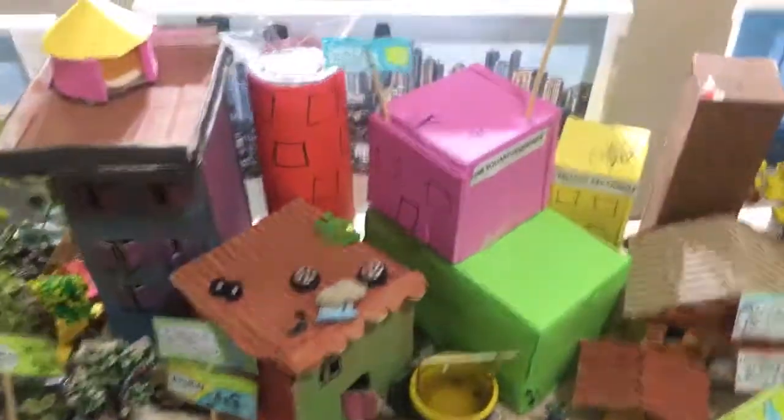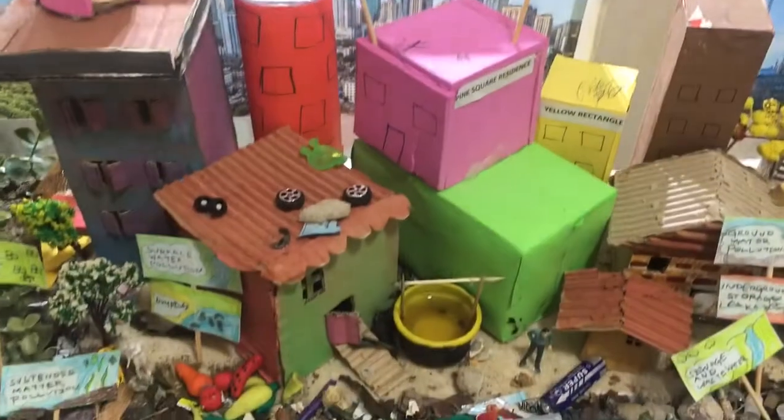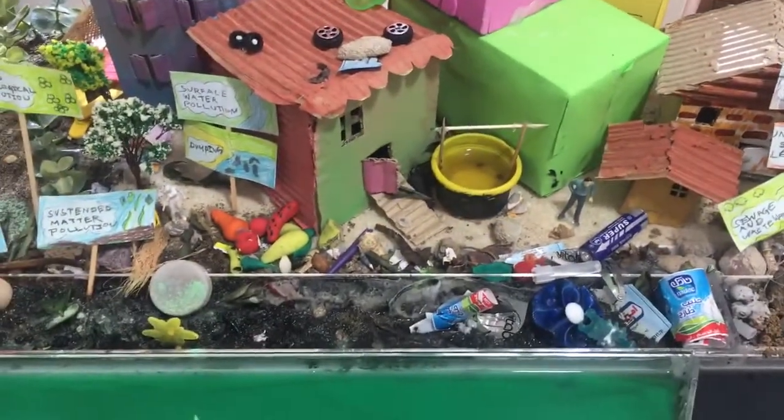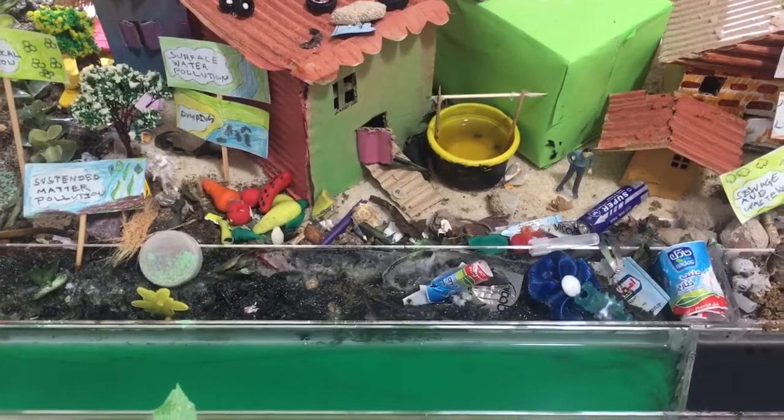The next section, in the same section, we have shown the urbanization and its pollution.